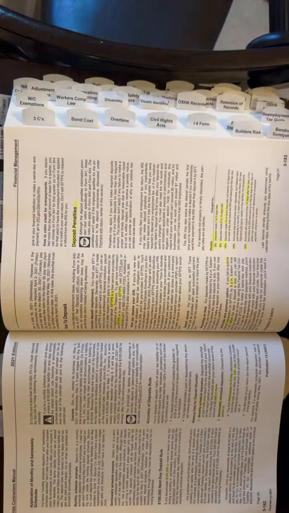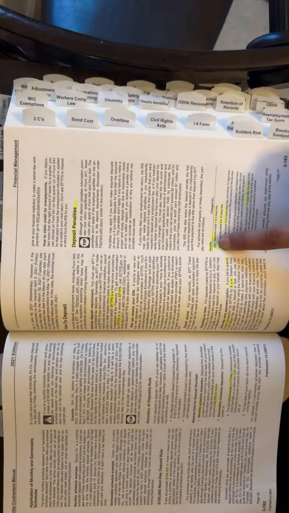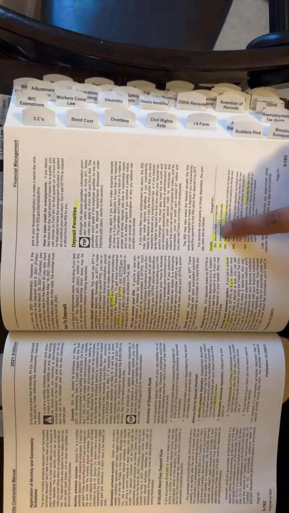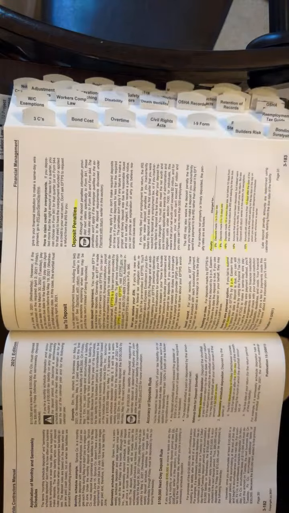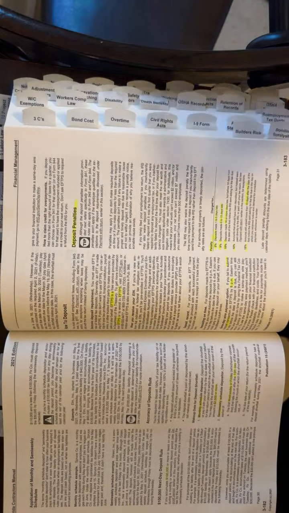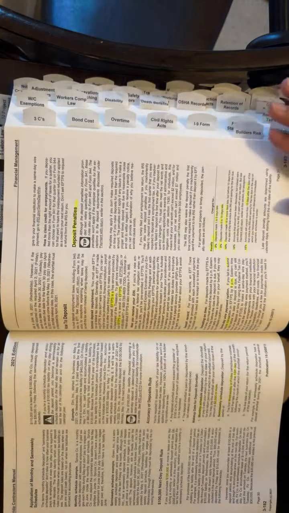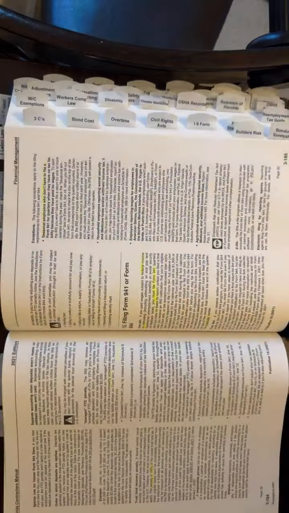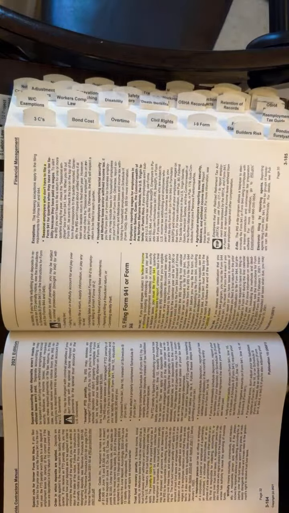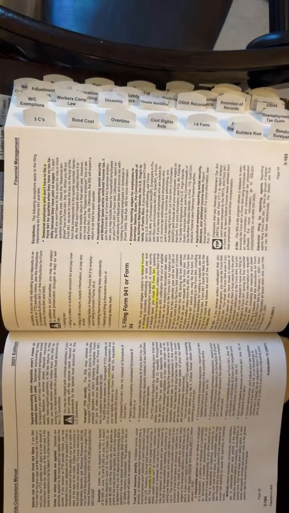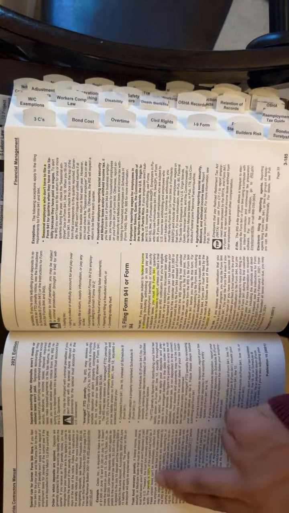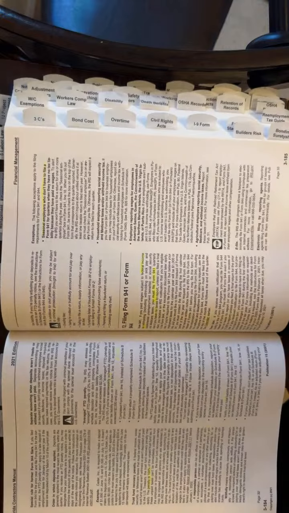Deposit penalties, it's 2% if your deposit is made 1 to 5 days late. If it's 6 to 15 days, 5%. If it's 16 or more days late, it's going to be 10%, and so on. So go ahead and highlight those for me. Then page 3184, penalty is 100%.